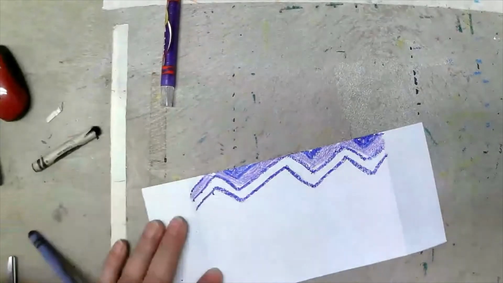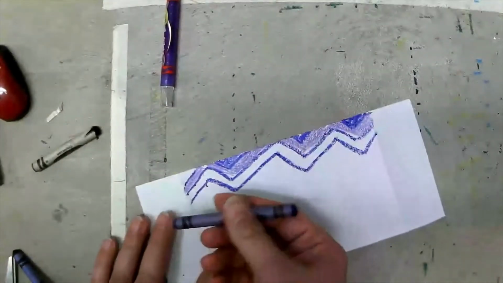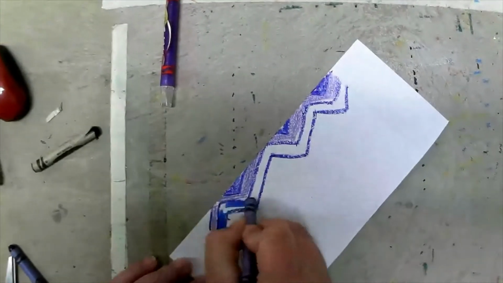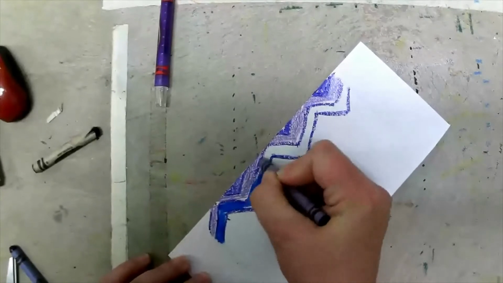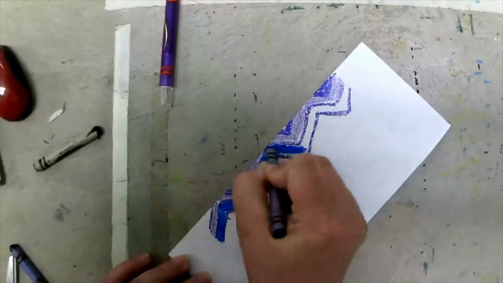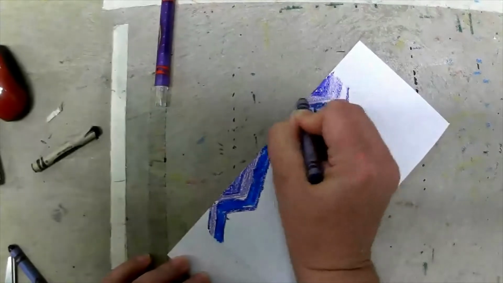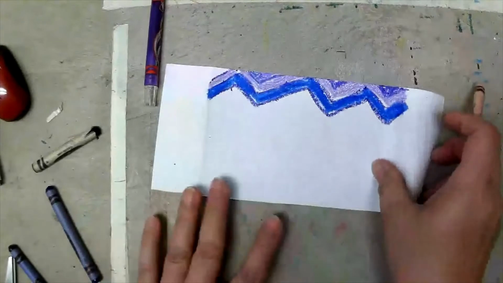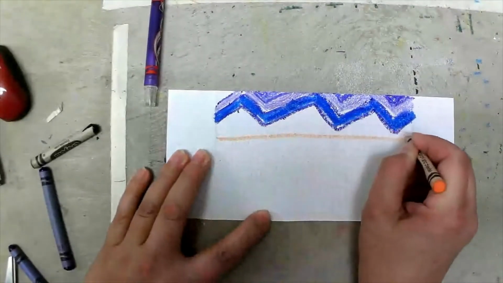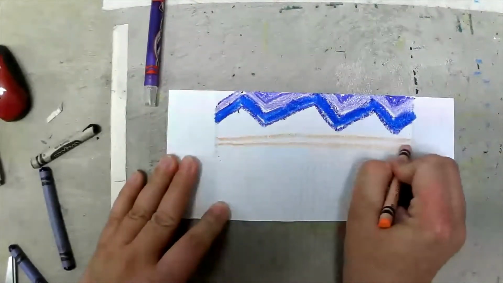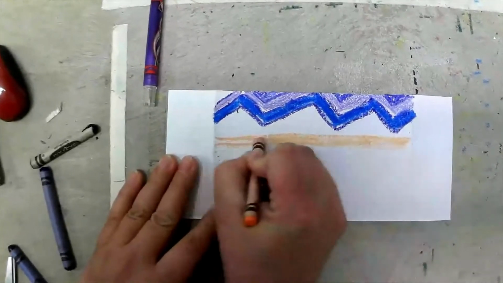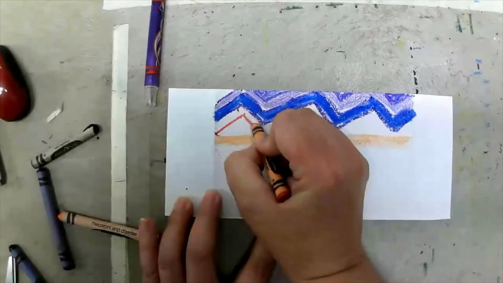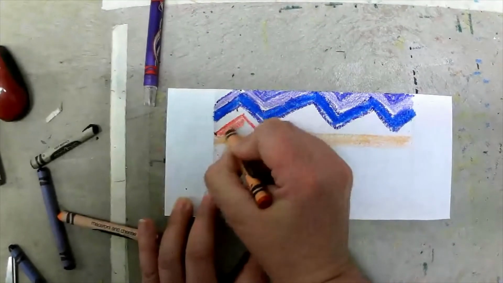And it's okay if you go off the edges here, because that part's not going to show. Oh, that's blue. Oh well, I like it. Let's go with it. Blue's my favorite. Alright, blue. Then I'm going to do a stripe of orange. Light orange. Maybe a red orange on top of that.